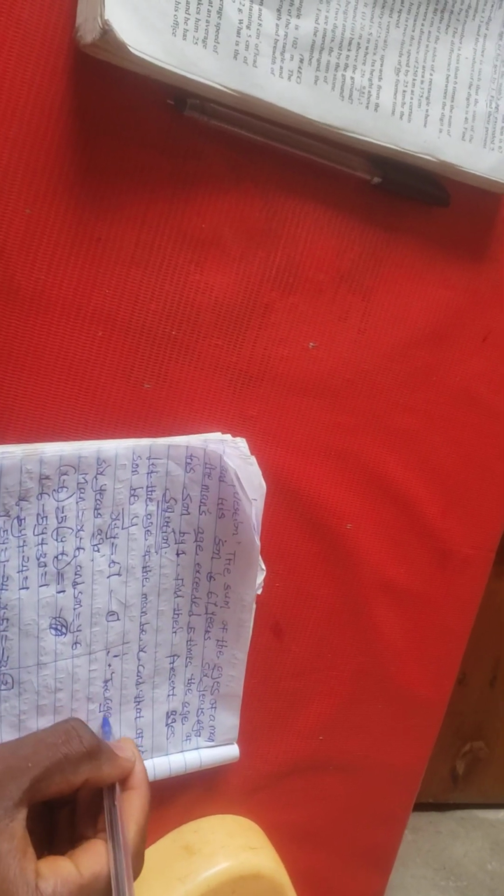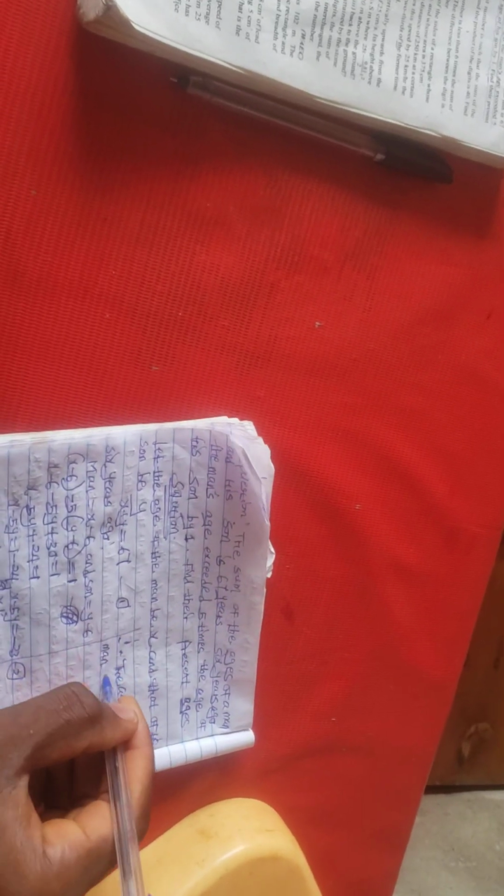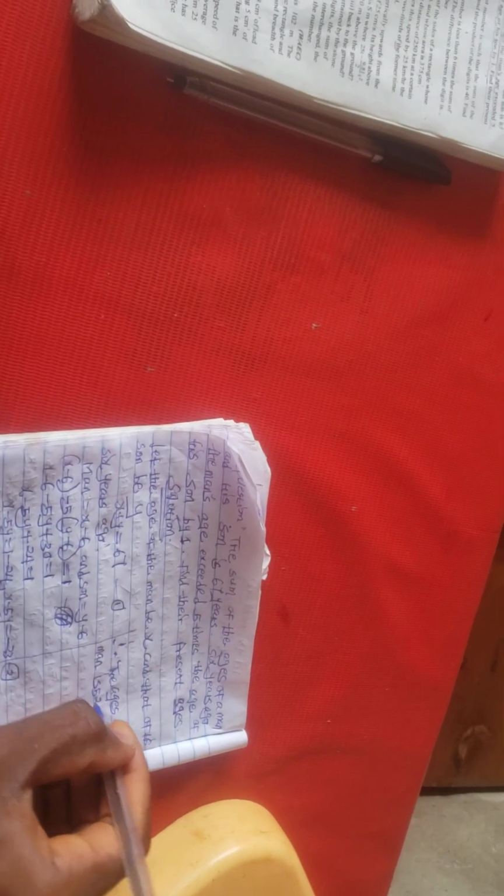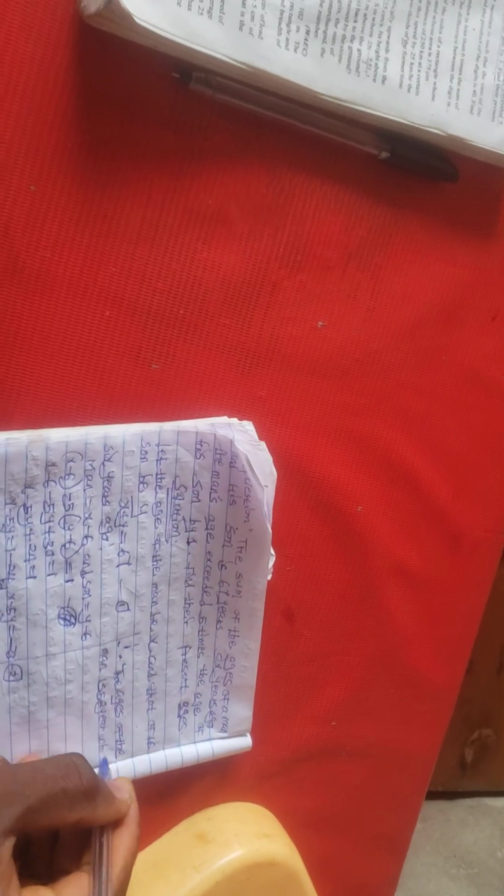Therefore, the age of the man is 52 years, while that of the son is 15 years.